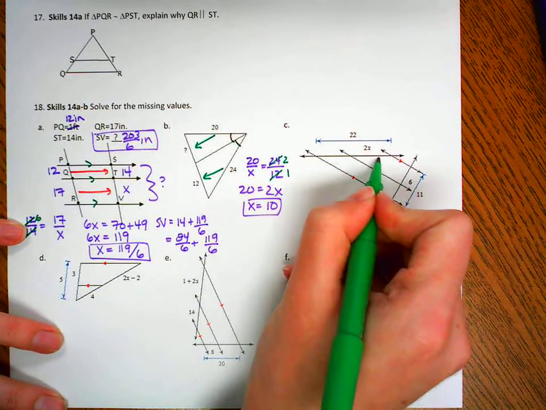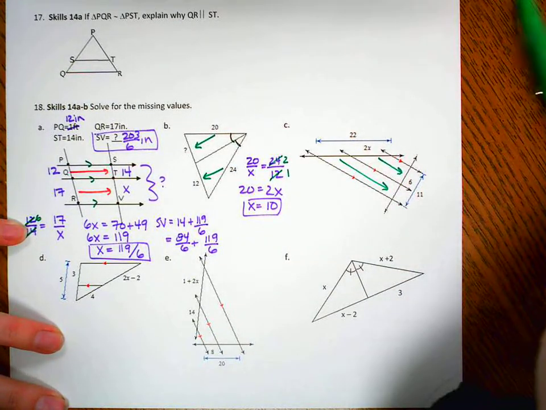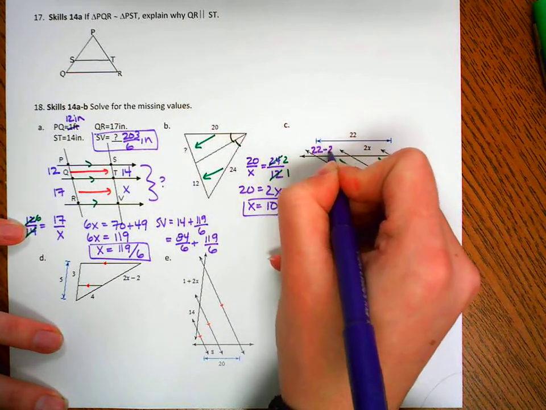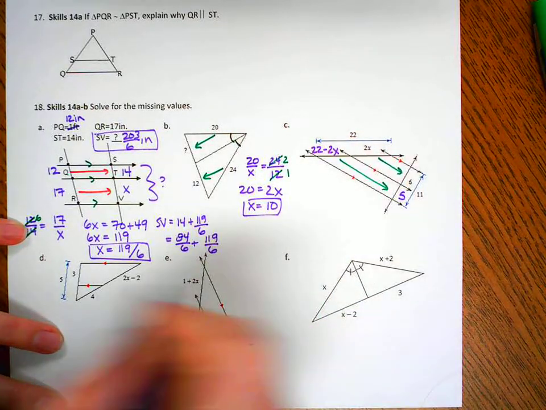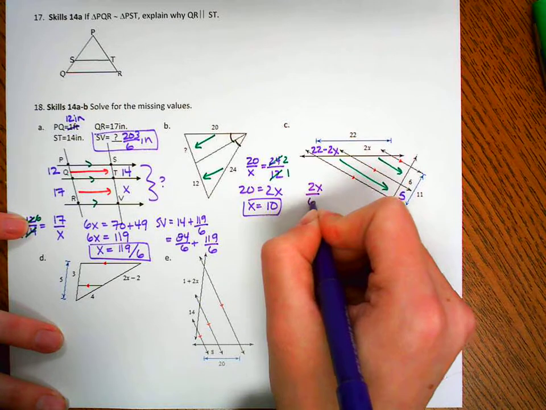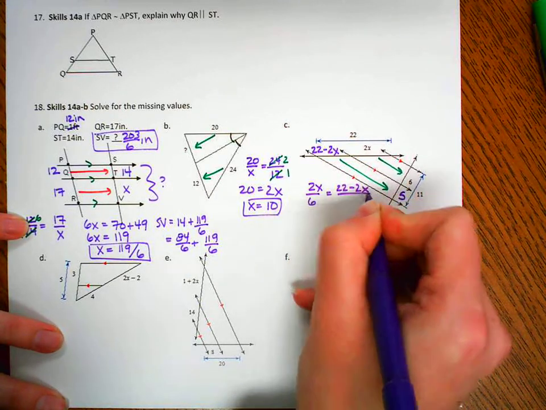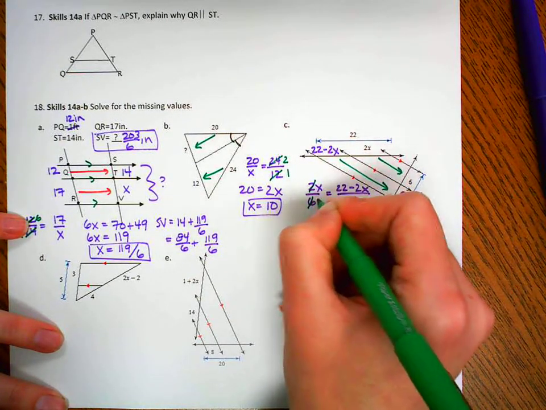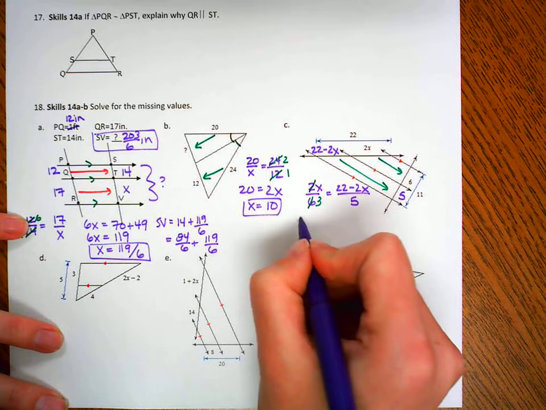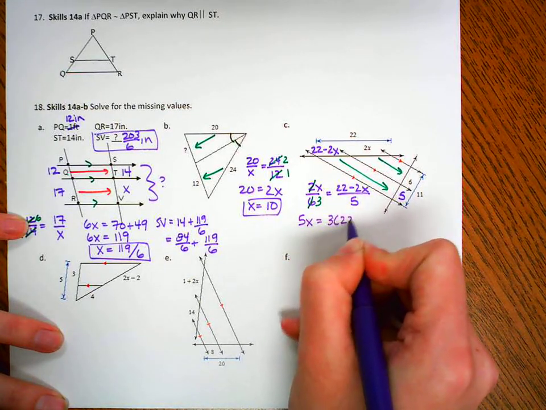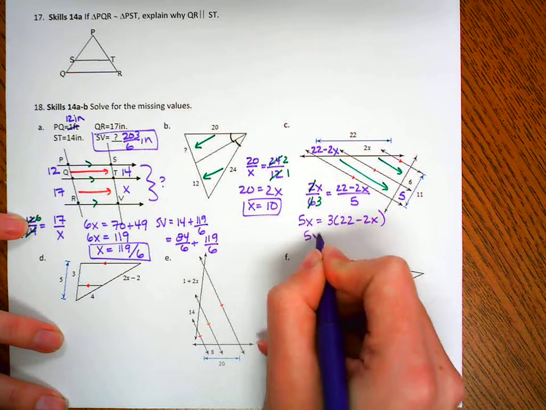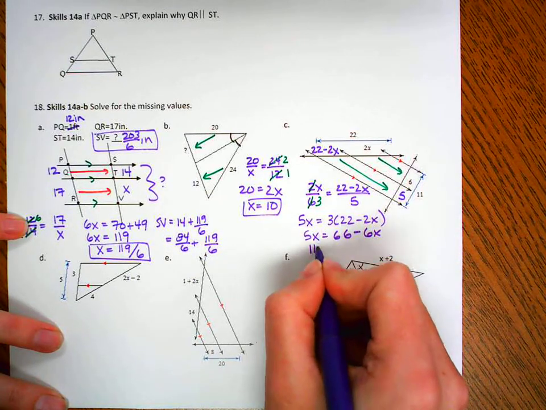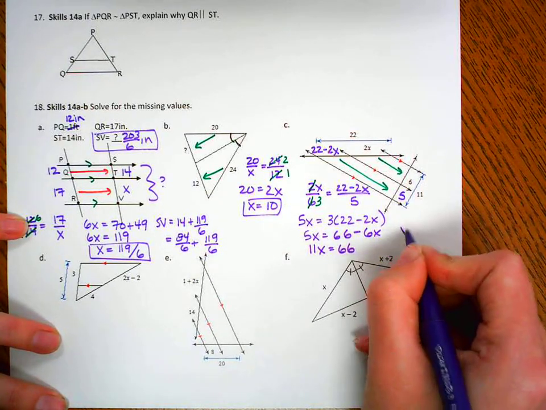Okay, same thing here. Take a look. We've got our parallel lines. So this over this is the same as this over this. This is going to be 5, right? This thing here is going to be 22 minus 2x. I had 22. I've already used up 2x. So 2x over 6 equals 22 minus 2x over 5. I'm going to simplify this by dividing by 2. So when I cross multiply, I get x times 5 equals 3 times 22 minus 2x. So that's going to be 66 minus 6x. I'm going to add 6x to this side, and I'm going to get that x equals 6.